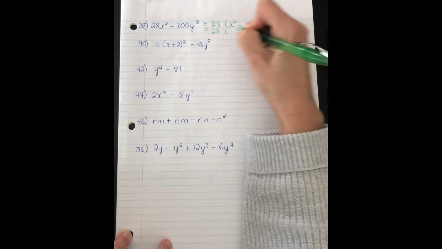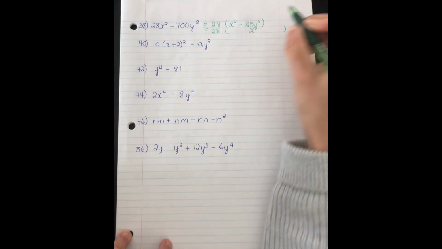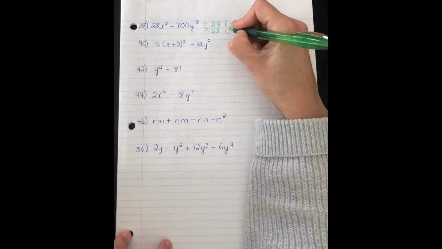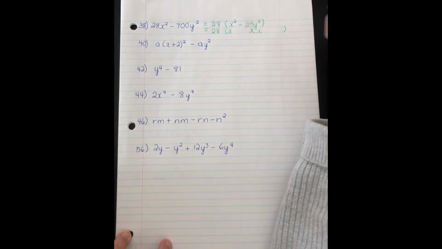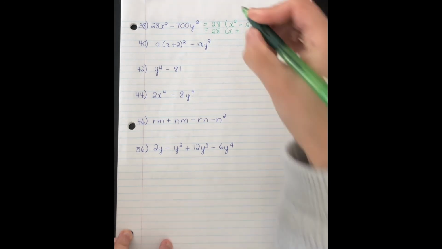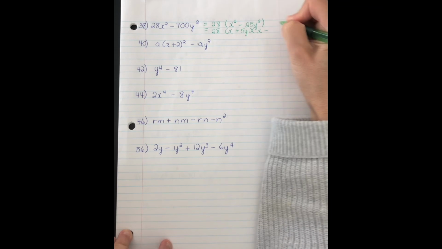Now I do have perfect squares here and subtraction between them. The square root of x squared is x, plus minus, the square root of 25y squared is 5y.